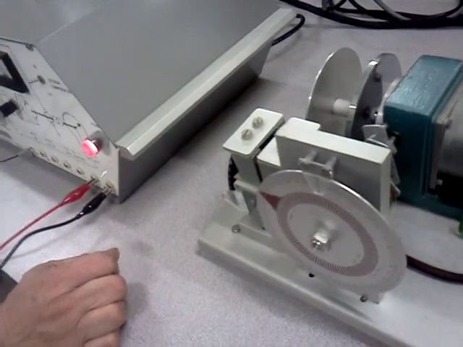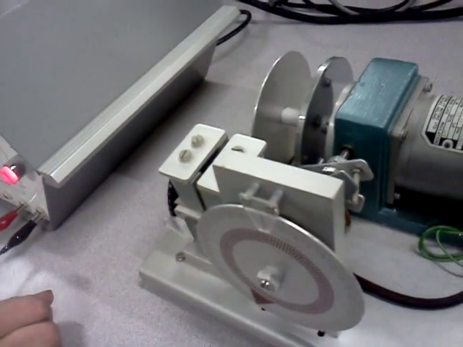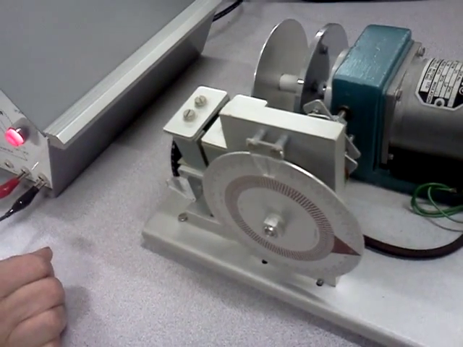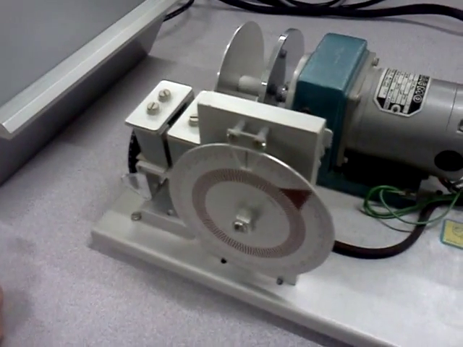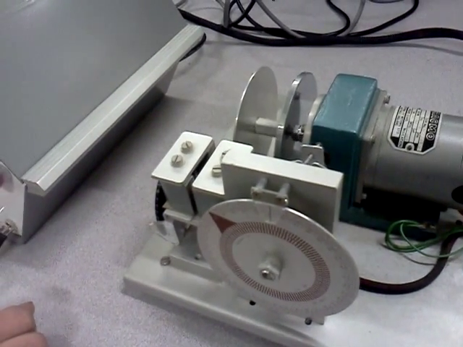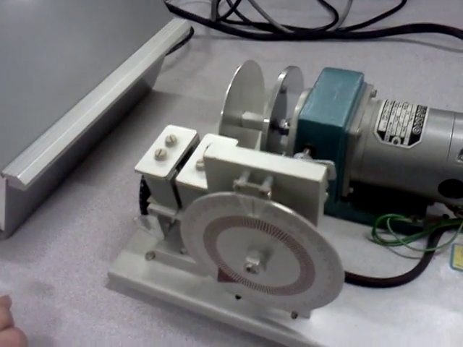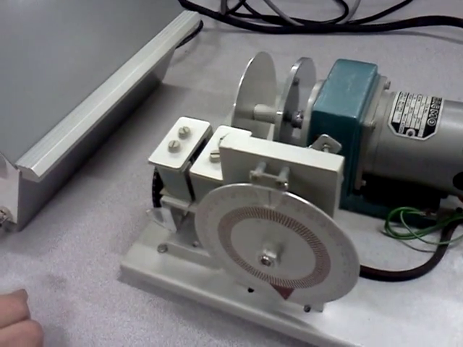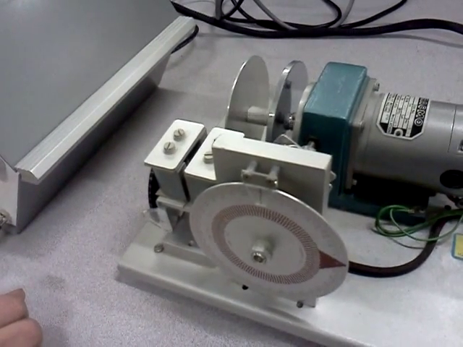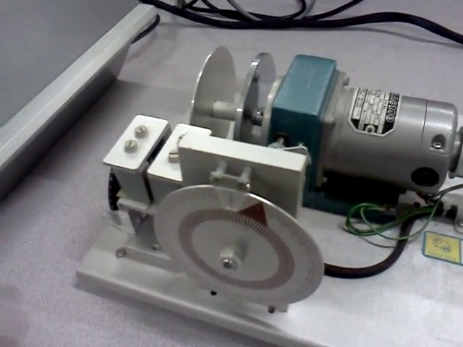It has a certain DC gain, and then as frequency increases, the gain will fall. As the frequency increases, the amplitude of the oscillations will get smaller, and ultimately the motor can't keep up with them. So at about 1.8 or 2, I'm at 2 Hertz. At about 3 Hertz, it just stops, can't keep up. So it just becomes smaller and smaller. So let's go back to 0.3 Hertz.